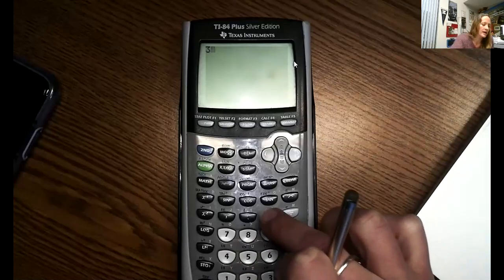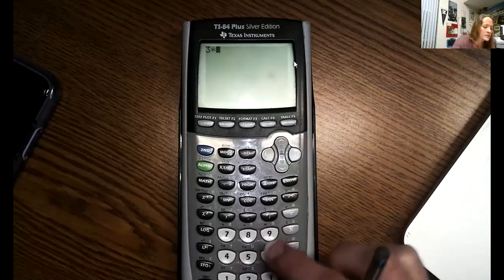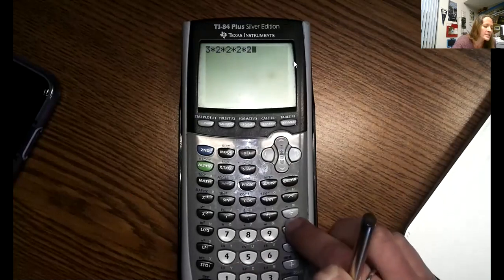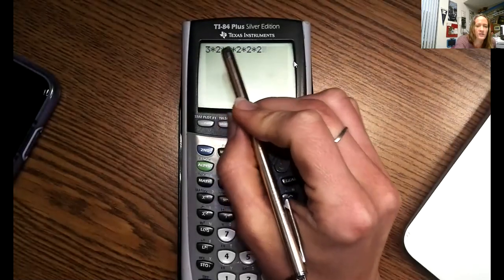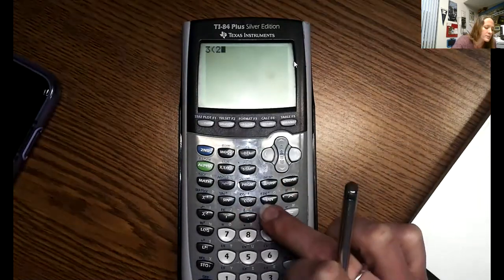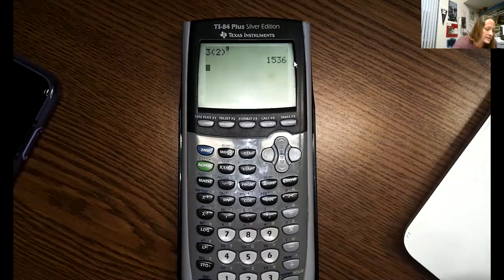I can do 3 times 2 to the power of, I could have just done it the old-fashioned way of times 2 times 2 times 2 times 2, but how tedious is that? And then I have to go back and say, okay, I have 1 and 2 and 3 and 4. Instead, let's just use that exponent notation, which says I can do repeated multiplication. I can keep track of it. Ta-da, 1536.